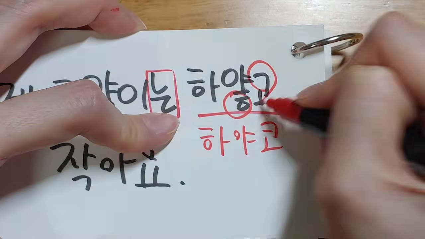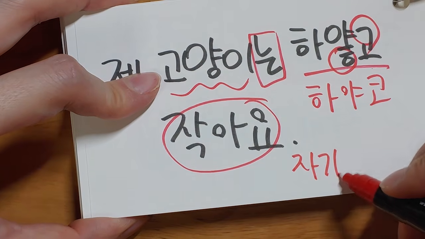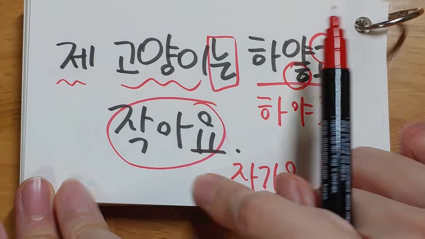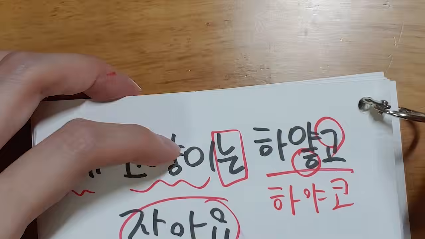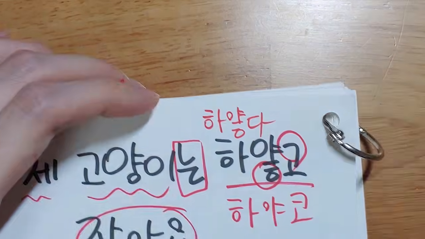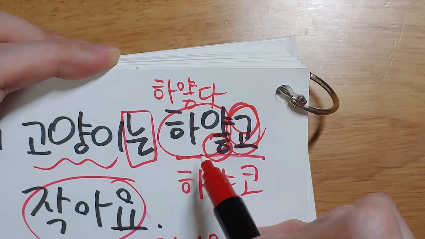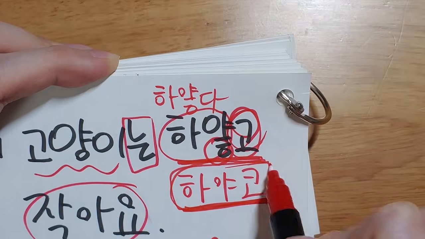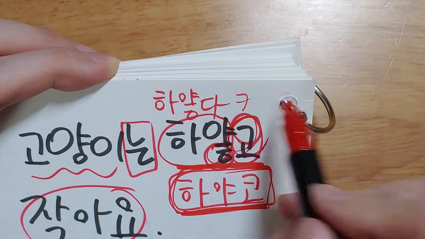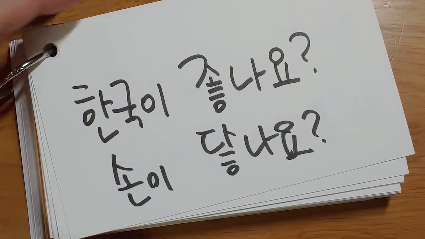히읗 받침 combined with 히읗. 하얗고, 하얗고. 작아요, 작아요. Sorry, my cat is white and small. 하얗고 comes from the verb 하얗다, which means to be white. And this is combined with the conjunction 고, which means and. And so when it's combined together, it's pronounced 하얗고, because 히읗 받침 combined with 기역 consonant produces 크 sound, right? 하얗고, 작아요. 다음에 moving on to the next one.